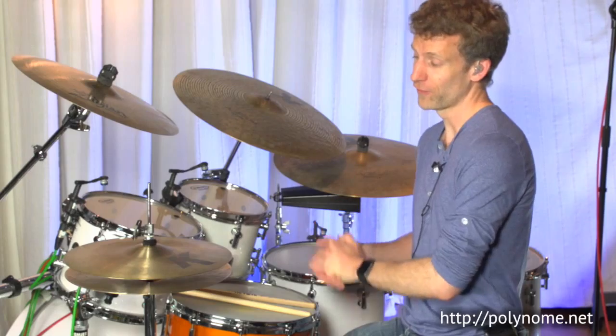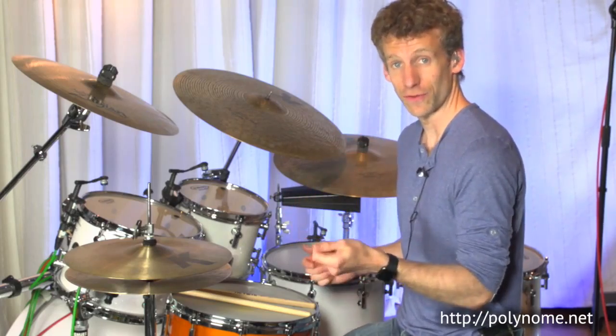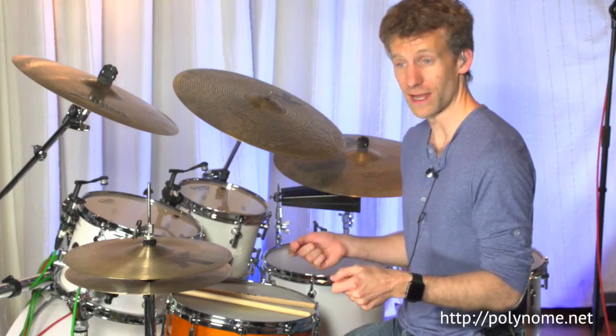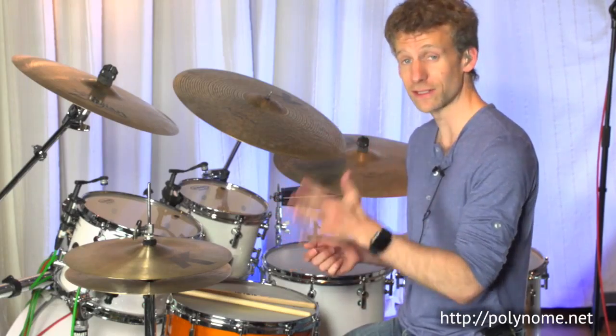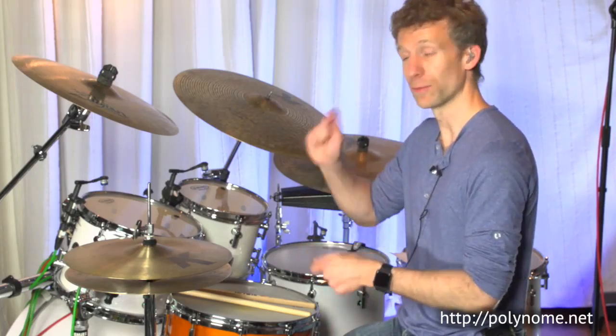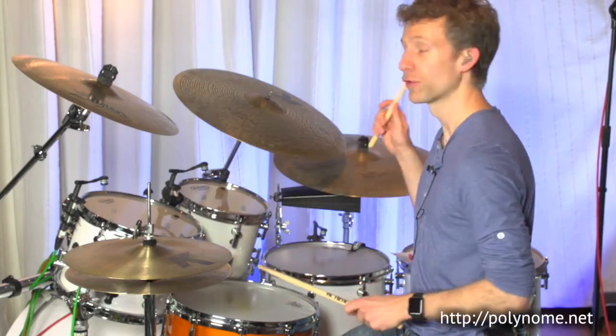Now, funnily enough, if I lead with my left hand on the hi-hat, even though it feels more uncomfortable to play the groove like that, I was more accurate. I would tend to come back in time more often leading with the left hand than leading with the right hand. The same goes if I'm playing on the ride cymbal.